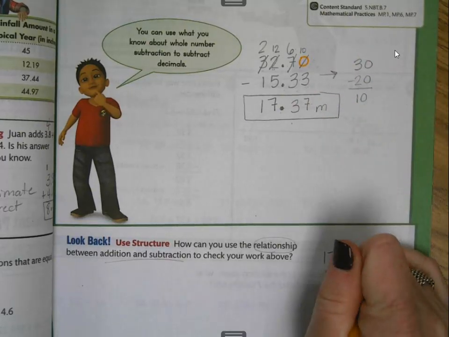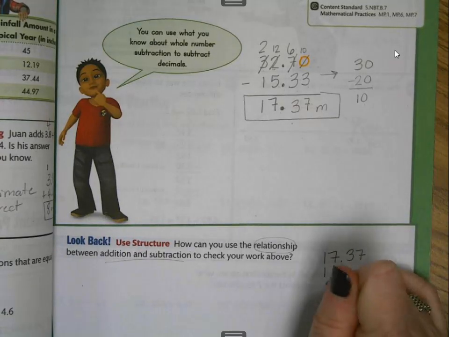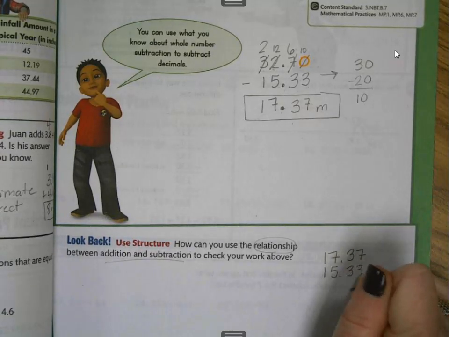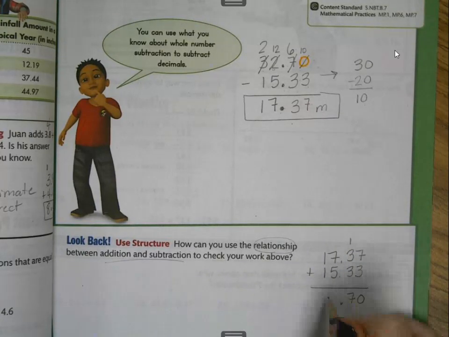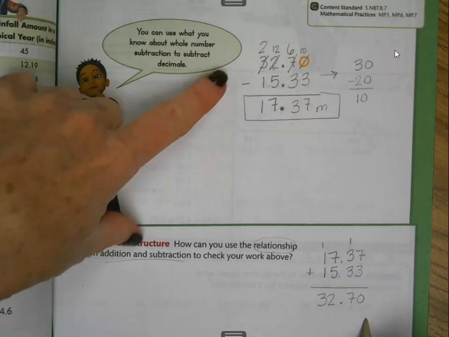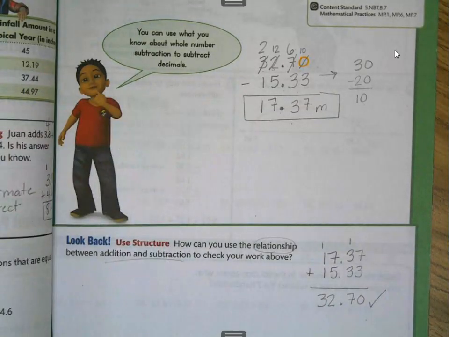So if we take 17 and 37 hundredths, that was our difference, and add it to 15 and 33 hundredths, we get 32 and 70 hundredths. That is what we started with, so we know that that answer is correct.